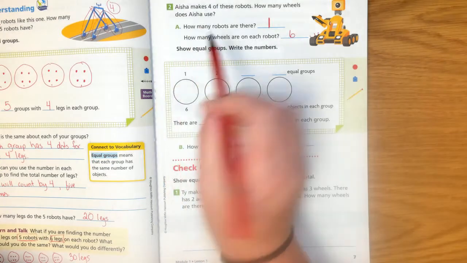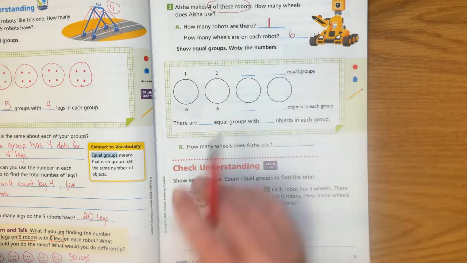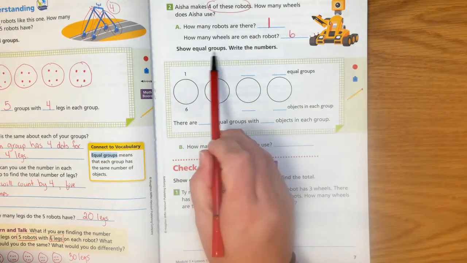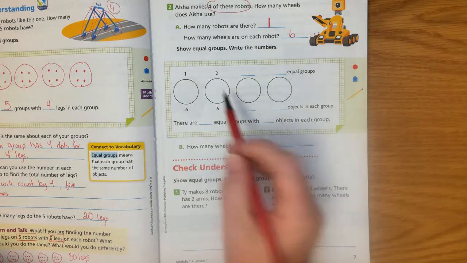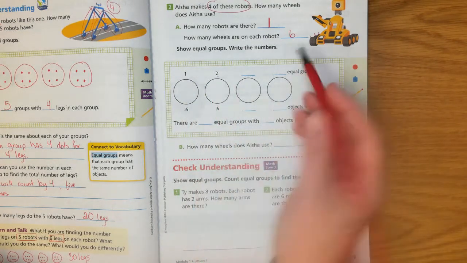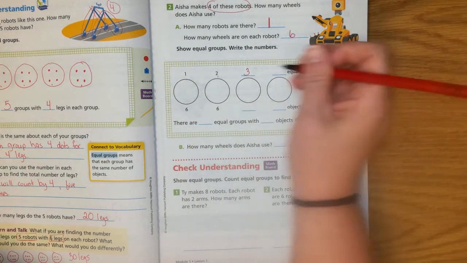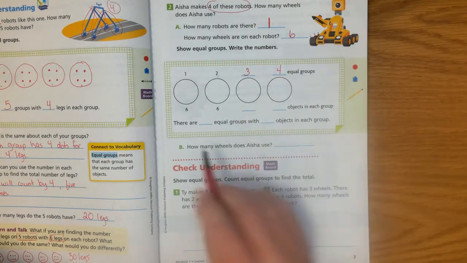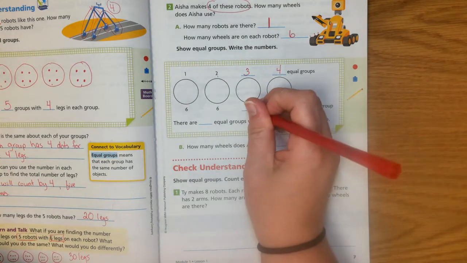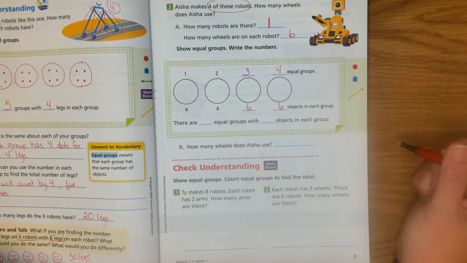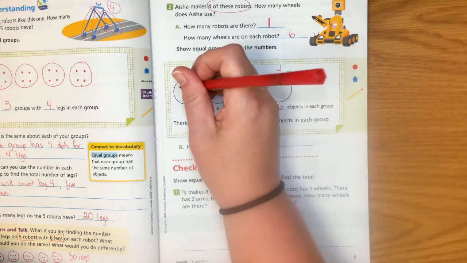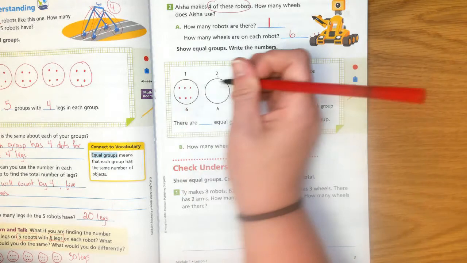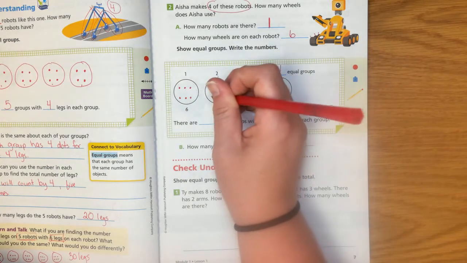So we know that Aisha wants to make 4 of these robots. So in our workspace, show equal groups, write the numbers. So I know we have 1, 2, 3, 4 equal groups. And how many are going to be in each one? There are going to be 6 objects in each group. So I'm going to do my 6 wheels in each group.